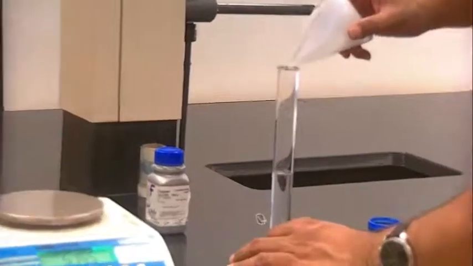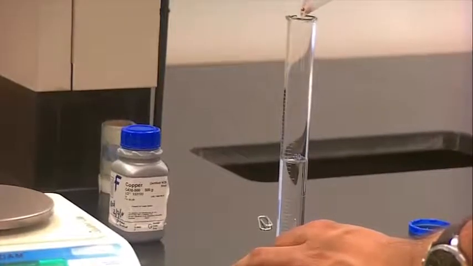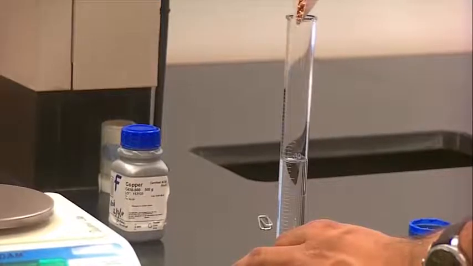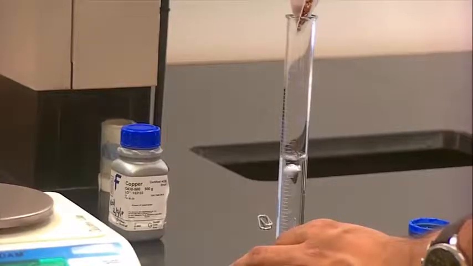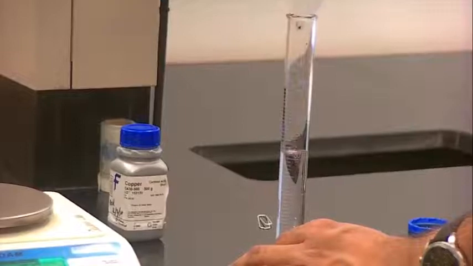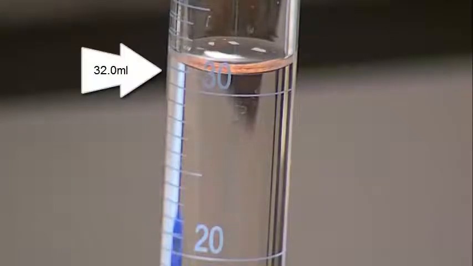So you want to do this very slowly. Otherwise, you may run the risk of cracking the glass. So just very gently. So from 29.0, my new volume is 32.0 mL.